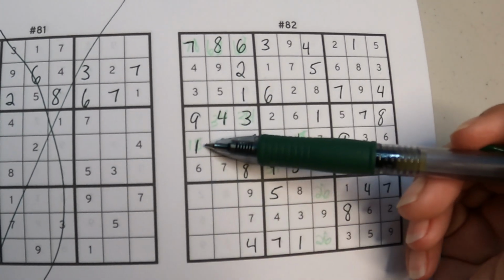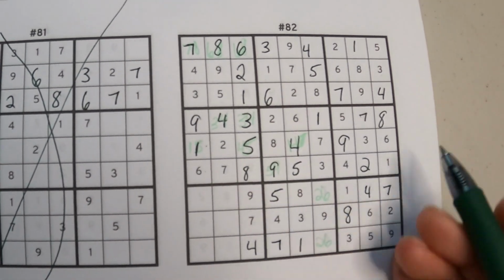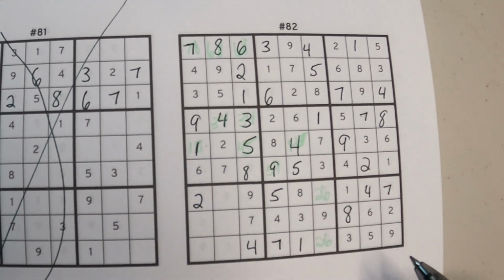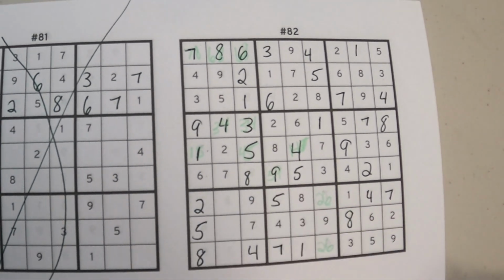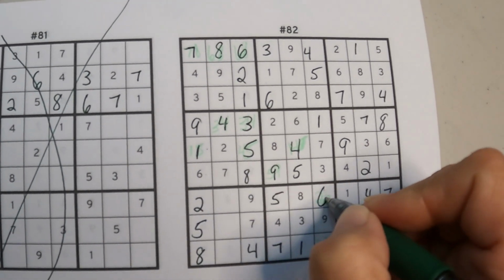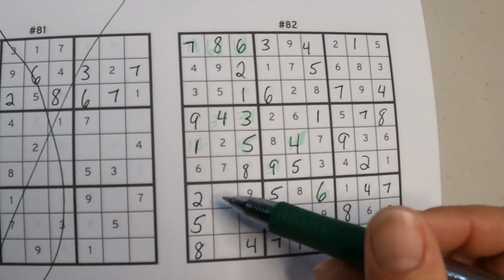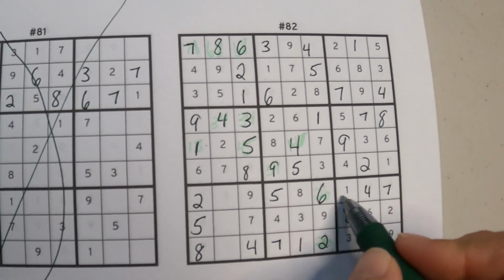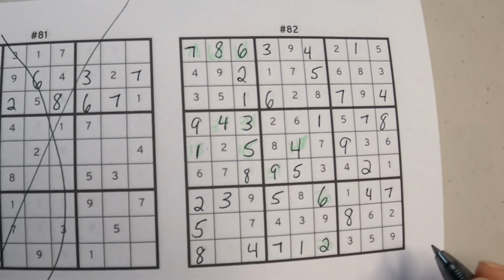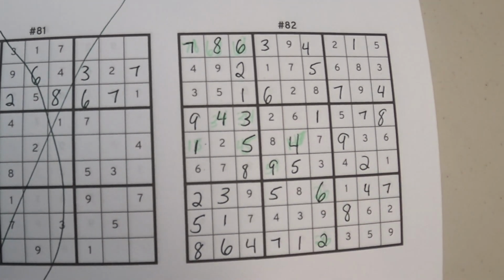For this column, looks like we're missing a 2, 5, and 8. We've got a 5 and 8 here. So 2 and 8 there. So 5, 8. That 2 means this is our 6 and our 2. So to finish out this box, we're missing 1, 3, and 6. We've got 1 and 6 there, so 3, a 6 there, so 1 and 6.